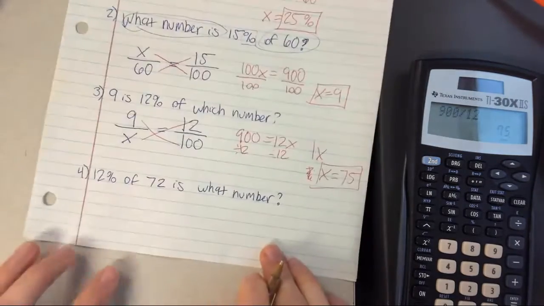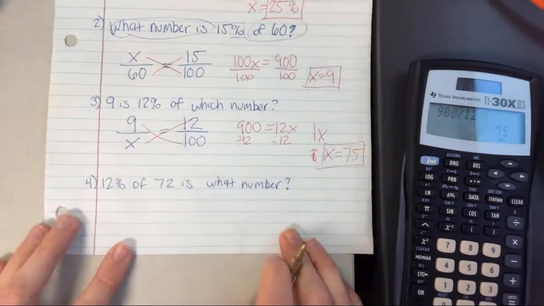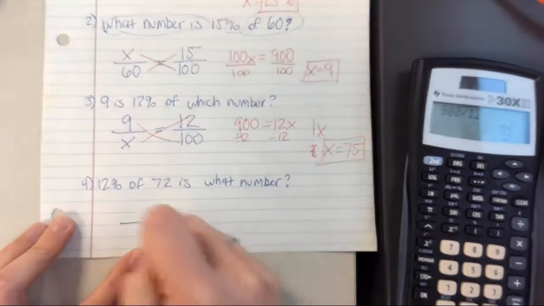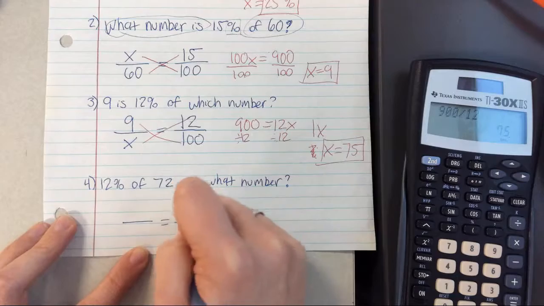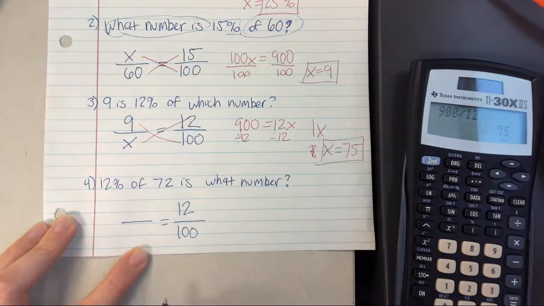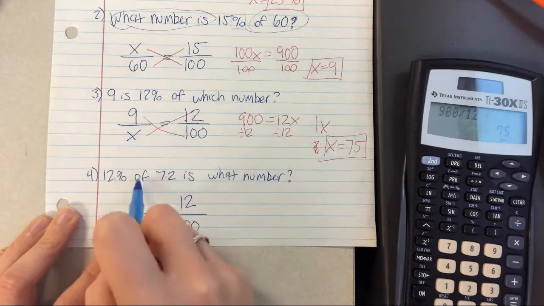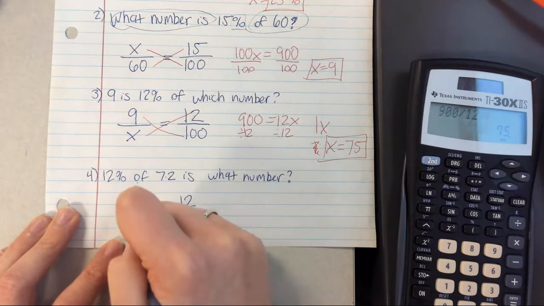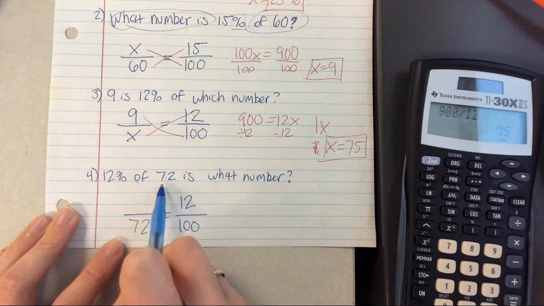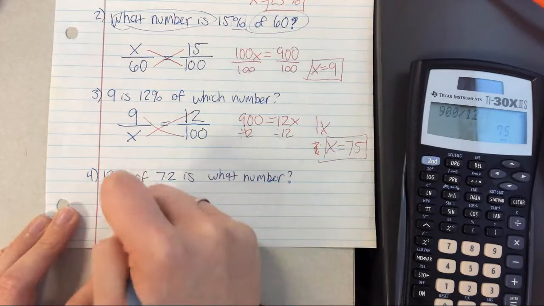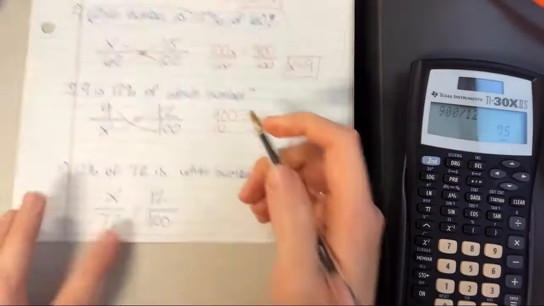And the very last one that we're going to look at, 12% of 72 is what number? Percent over 100, of 72. 12% of 72. So we're finding 12% of that number. So that's the whole thing. Is what number? Tells us that's where our variable goes.